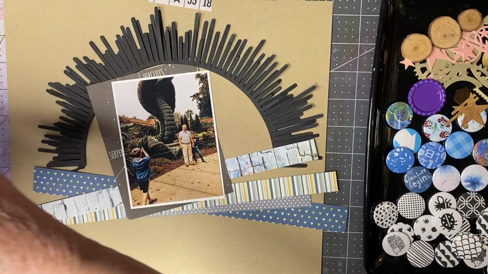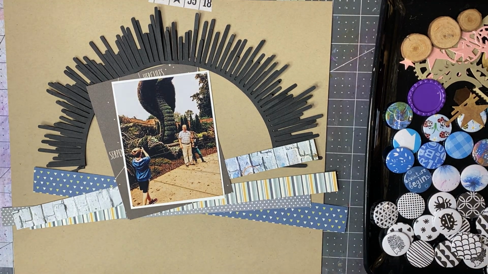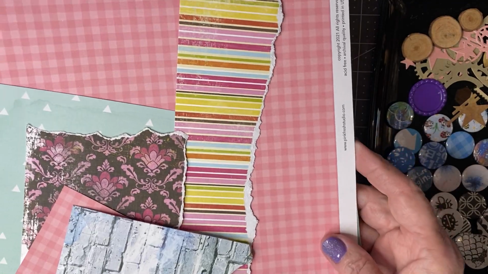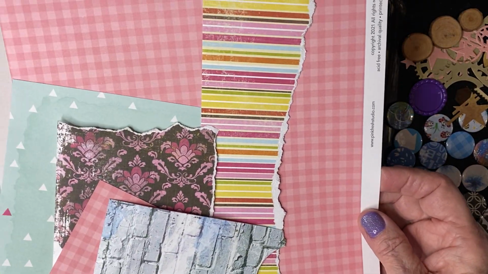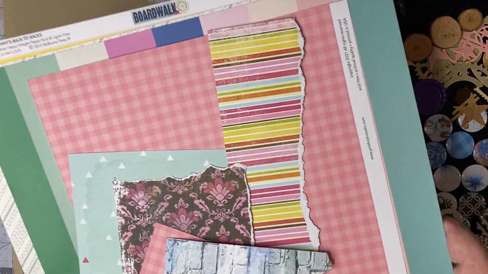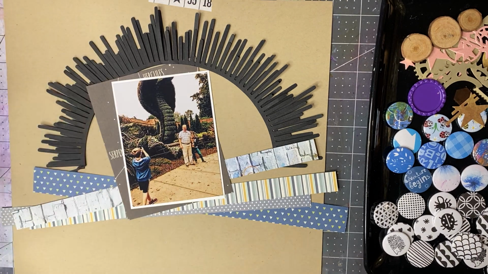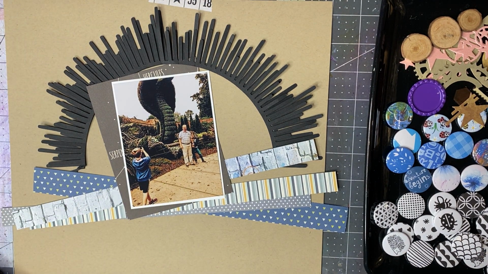I won't go through those again. I will show you the papers I had left and show you why they're not appropriate for this. But I will do a page using all or most of these papers as a bonus layout, maybe before the drawing that we do in December for the November prize.